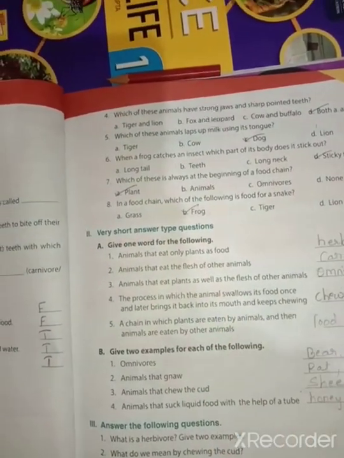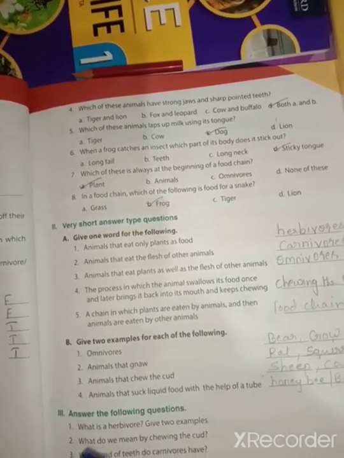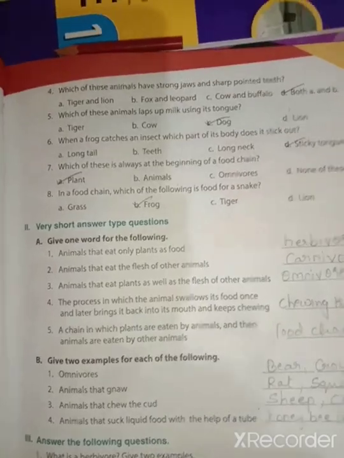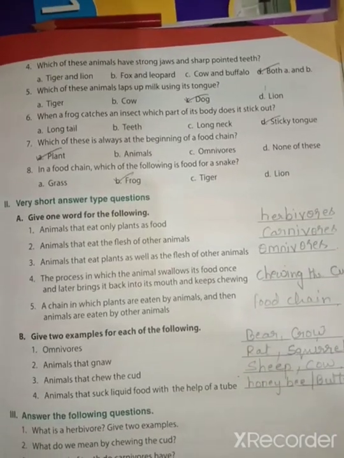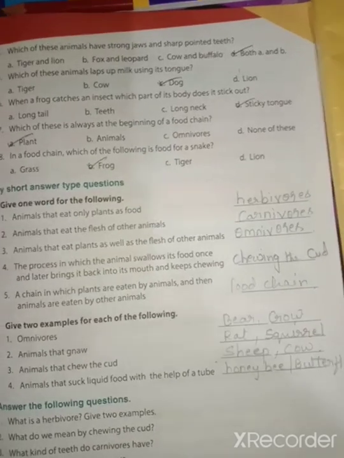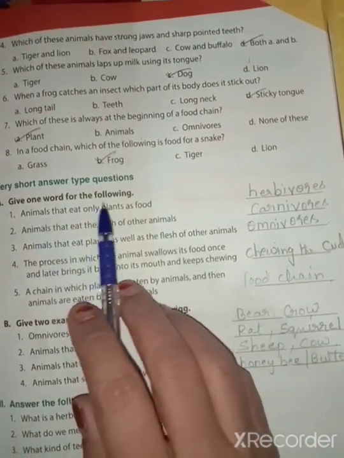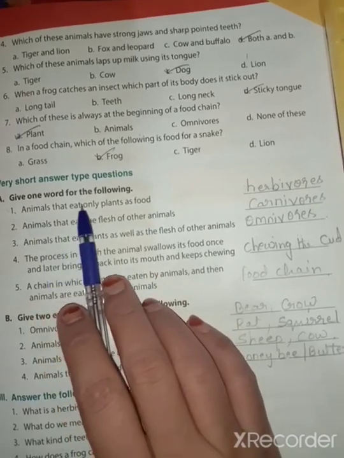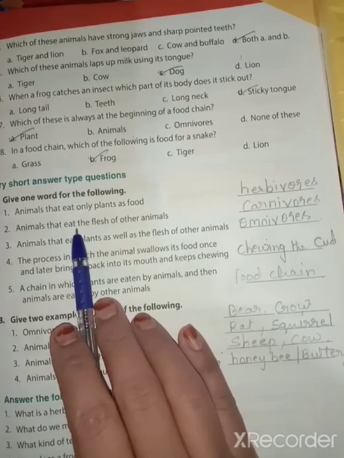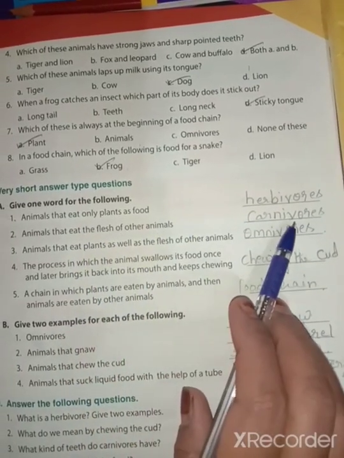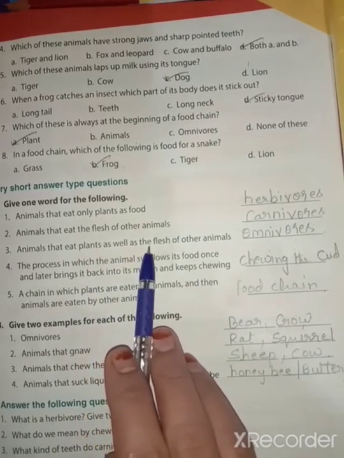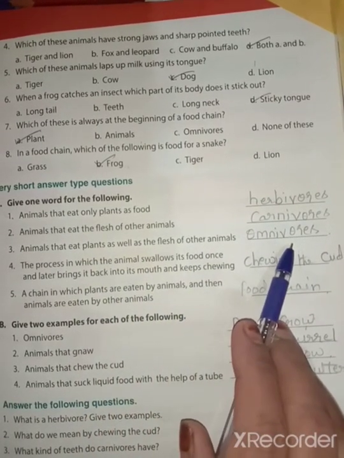Okay, children. Now we shall move on to the next main, that is write short answers for the type of questions here. Give one word for the following. Animals that eat only plants as food is herbivorous. Animals that eat the flesh of the other animal is carnivorous. Animals that eat plants as well as the flesh of the other animal is omnivorous.